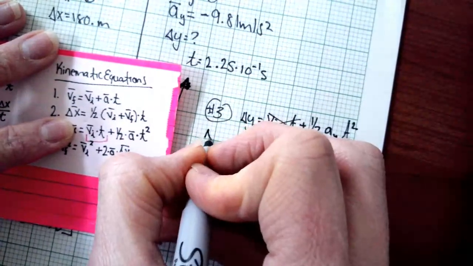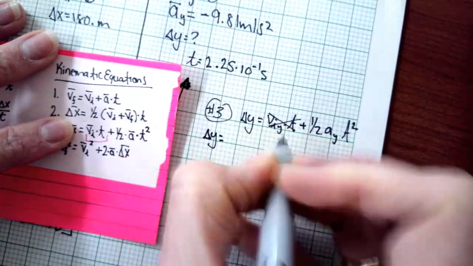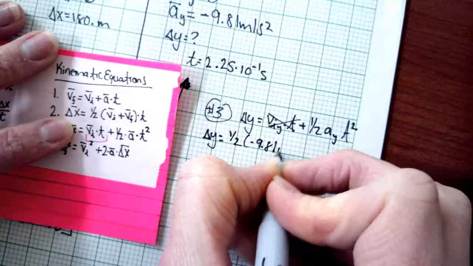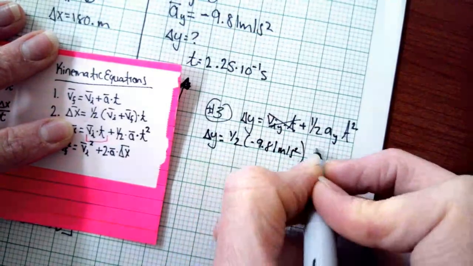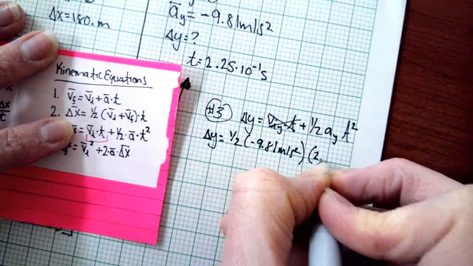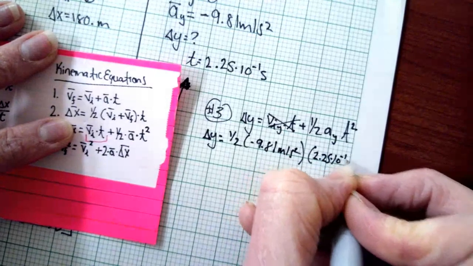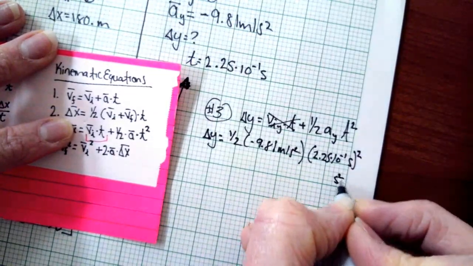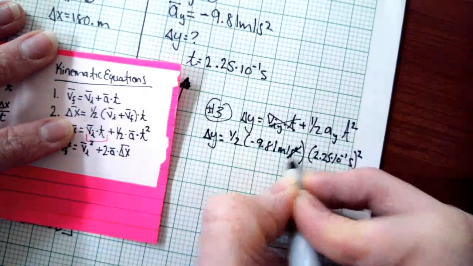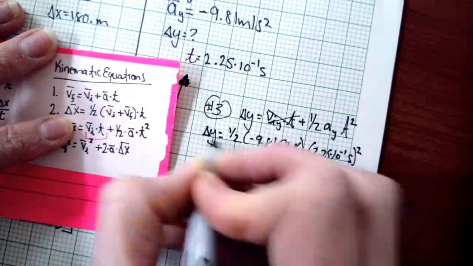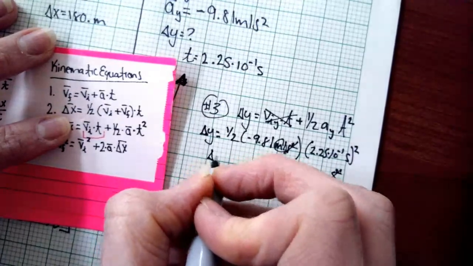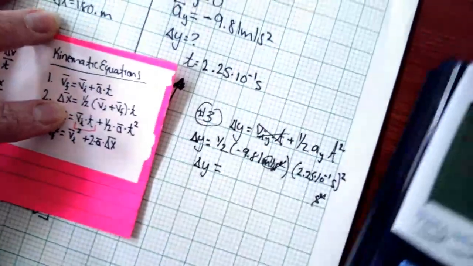That's the number one mistake I see here. Delta y is what we're solving for. 1/2 times negative 9.81 meters per second squared times time squared, so times 2.25 times 10 to the negative first seconds squared. Notice that unit becomes seconds squared, and seconds squared times meters per second squared means that crosses off. I'm left with meters, which is my unit for delta y, so the unit checks out.